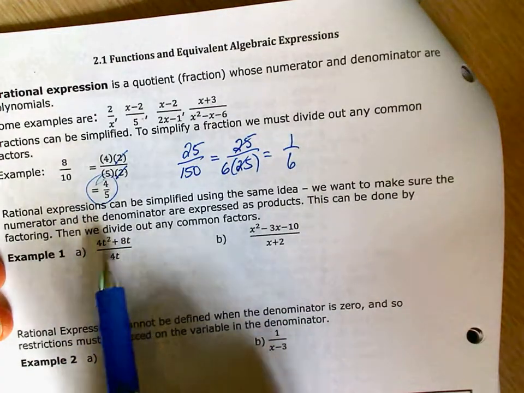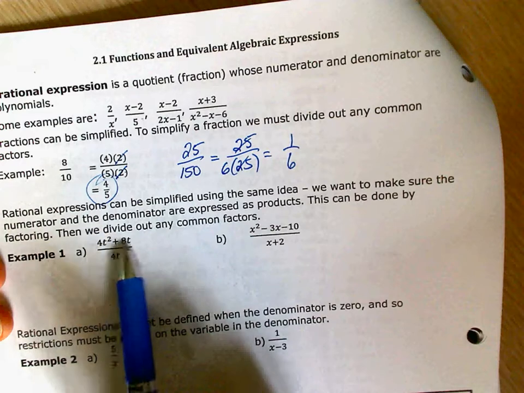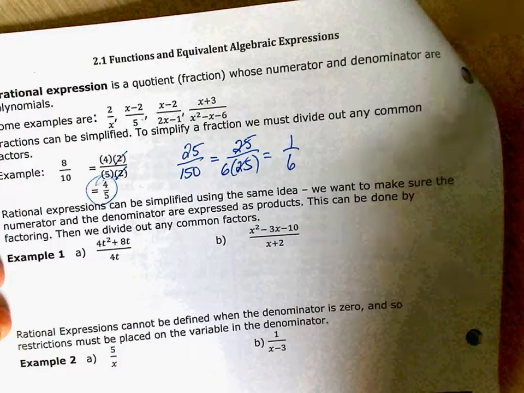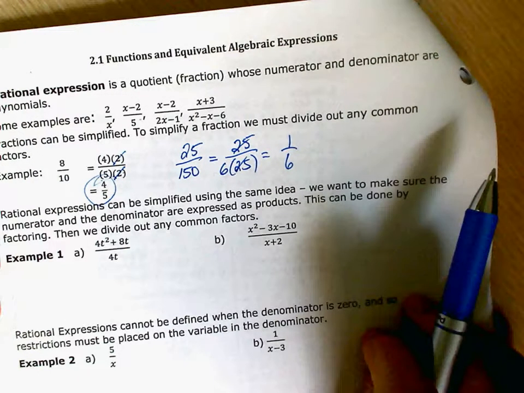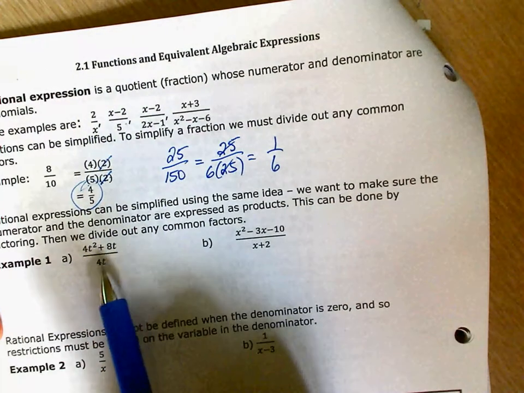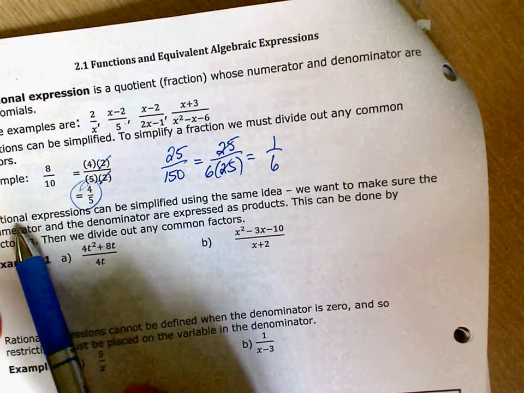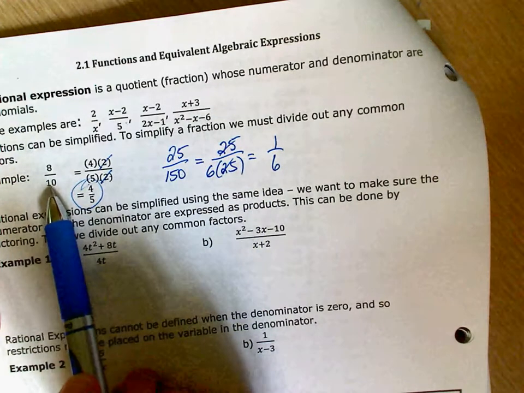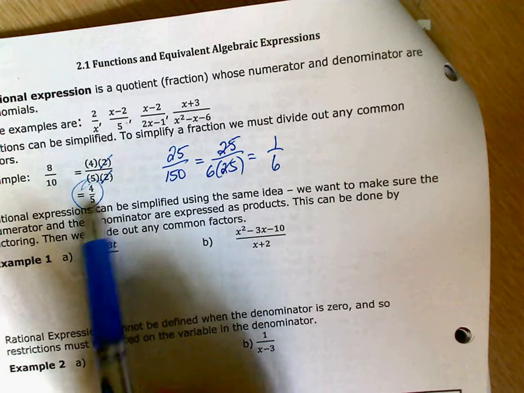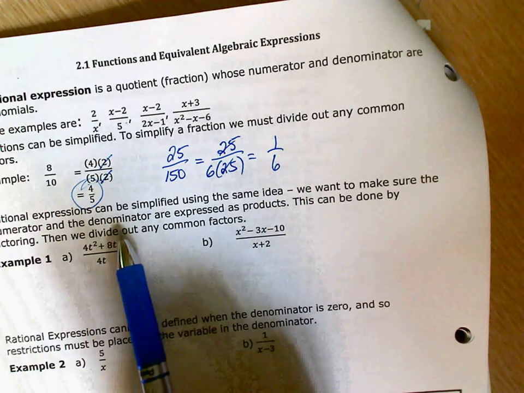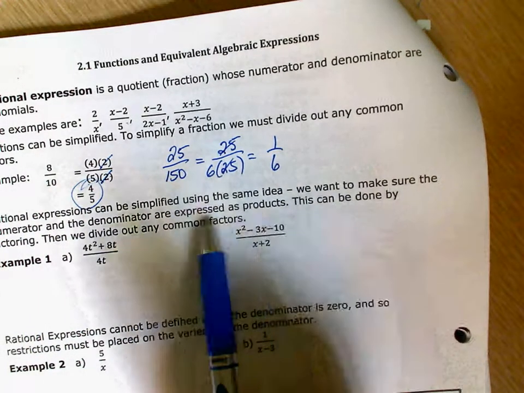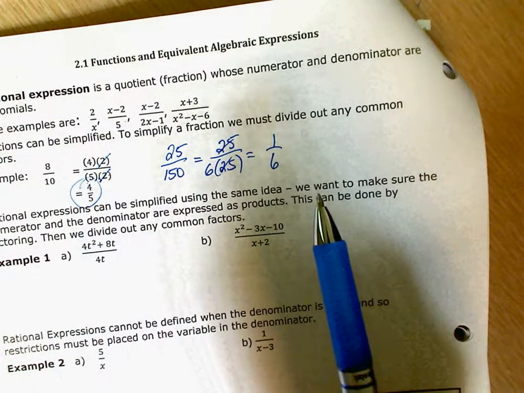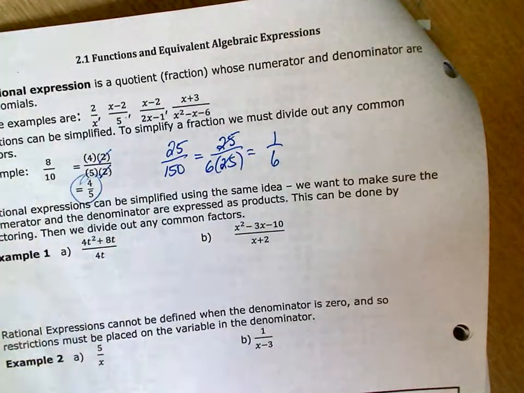Rational expressions, and again, they're fractions with variables in them. It could be x, it could be t, it doesn't matter. It could be any letter of the alphabet, actually. And these are your variables. So rational expressions can be simplified using the same idea as reducing fractions to lowest terms. We want to make sure the numerator and the denominator are expressed as products. That can be done by factoring, which we've been doing for a couple of days. Then we divide out any common factors.